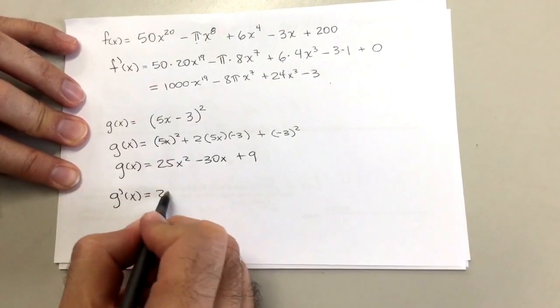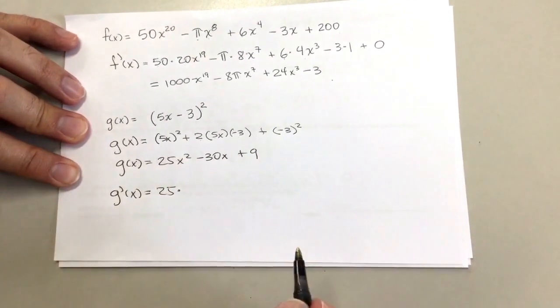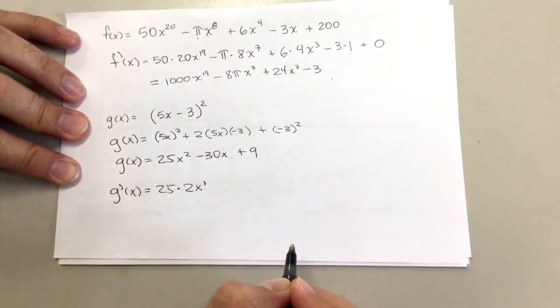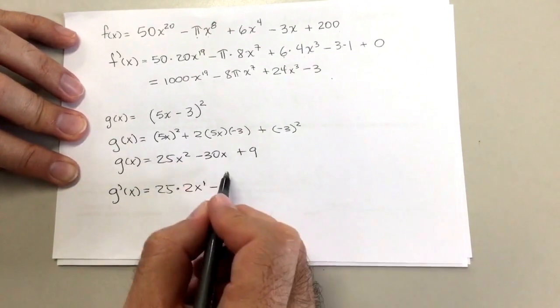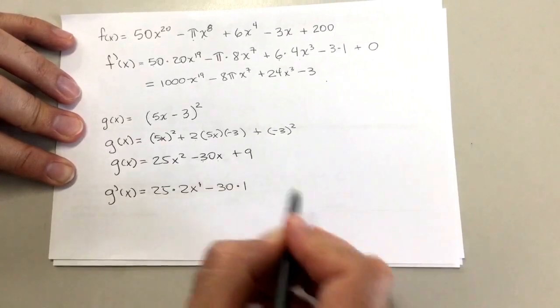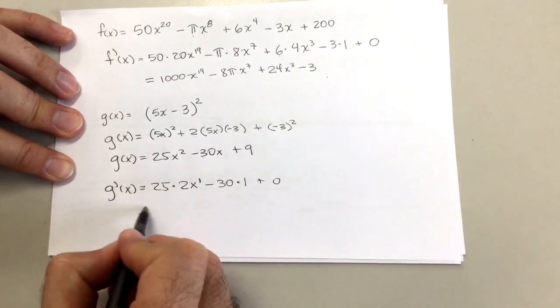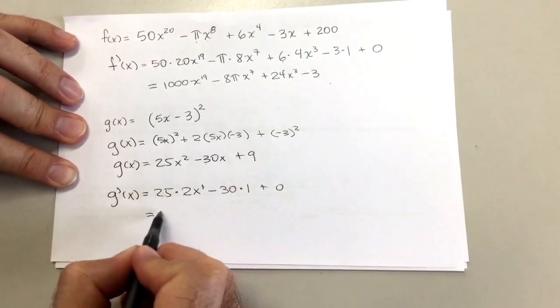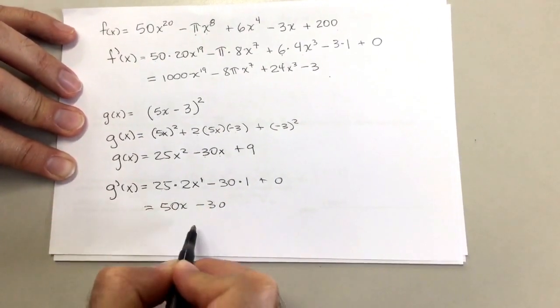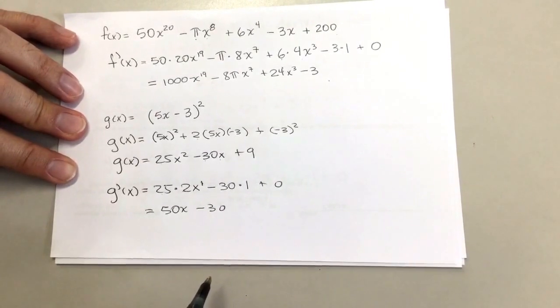Okay, 25 times the derivative of x squared, that's 2x to the 1, minus the derivative of 30 times x, that's 30 times 1, plus 0, which yields 25 times 2 is 50x minus 30. And that's our answer. I hope this helps.